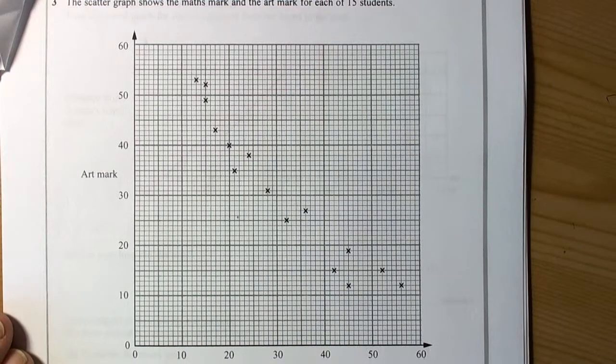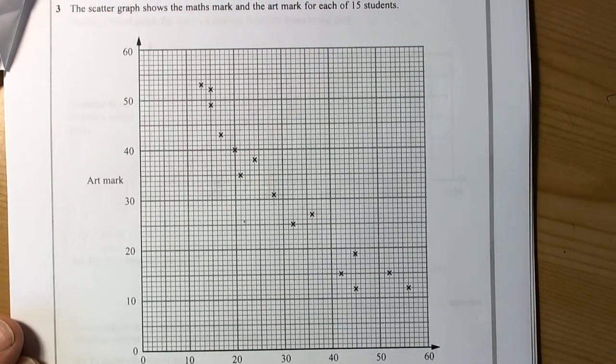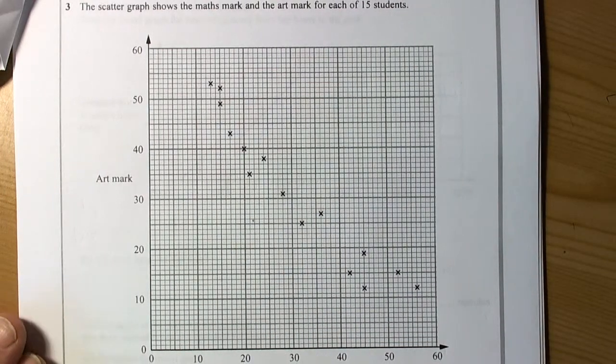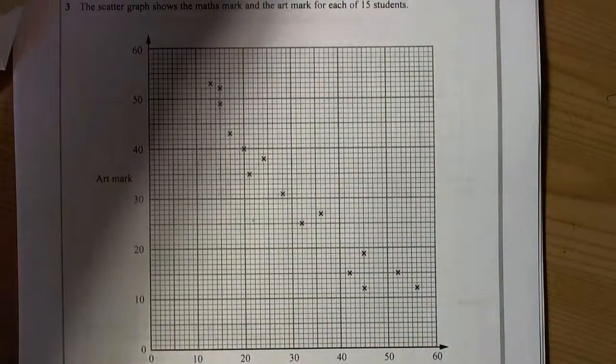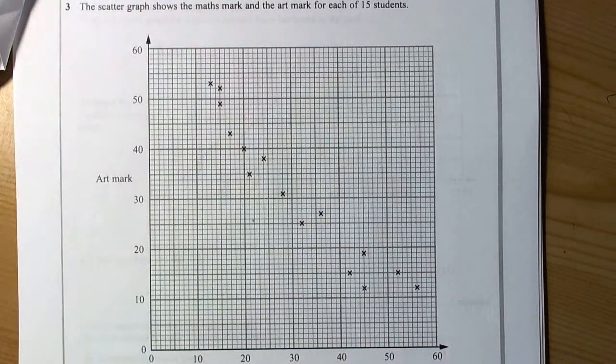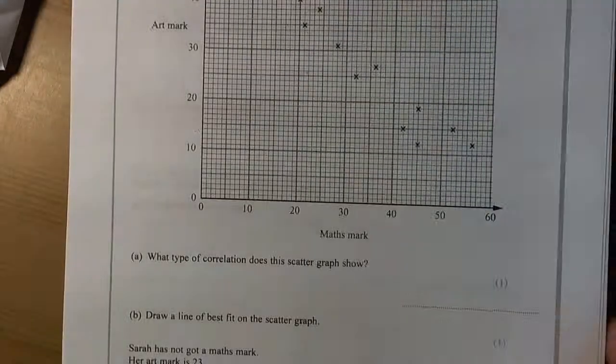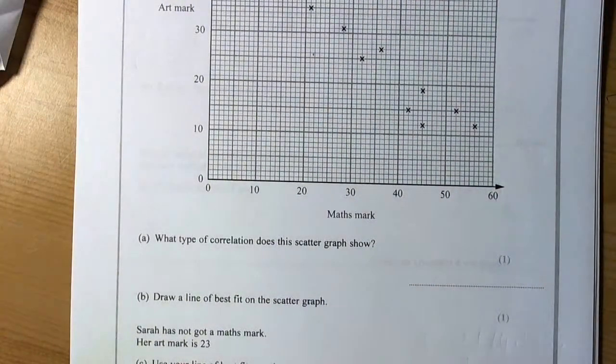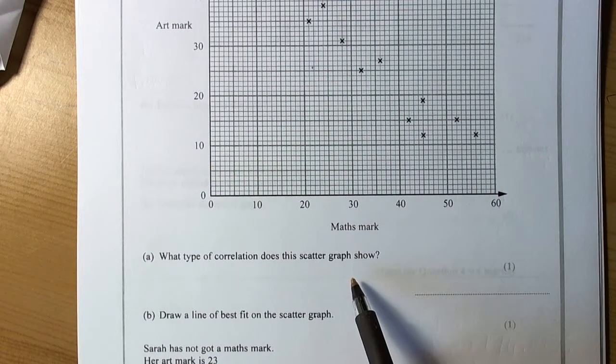So this question is asking you to work with a scatter graph, and normally we expect scatter graphs to involve correlation or the relationship between two variables, and they will invariably involve you drawing on a line of best fit. So if we read the question carefully, the first part says, what type of correlation does this scatter graph show?